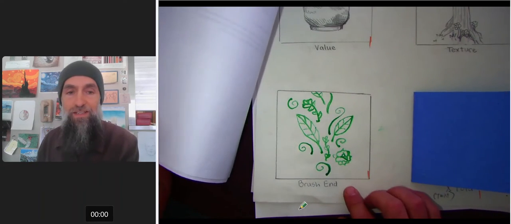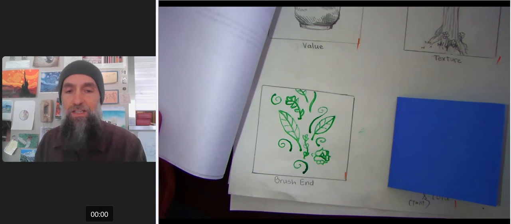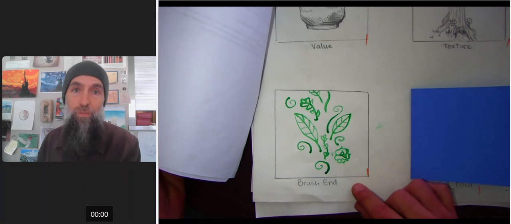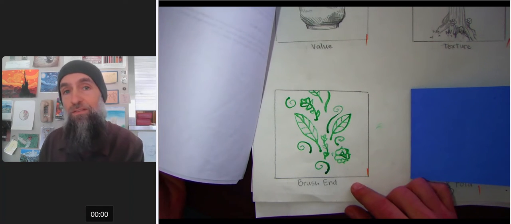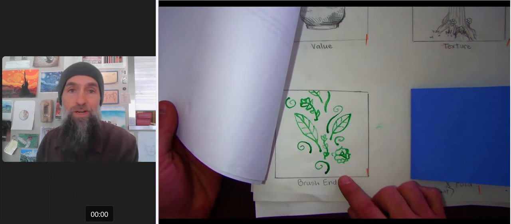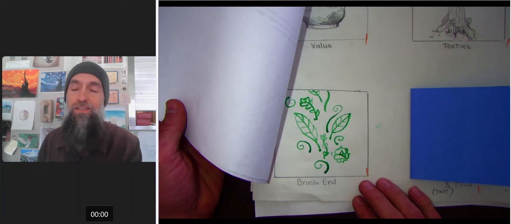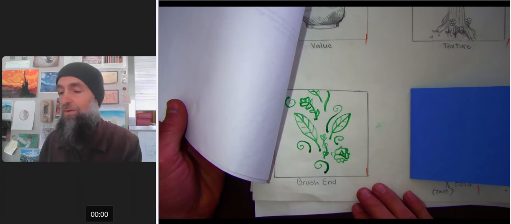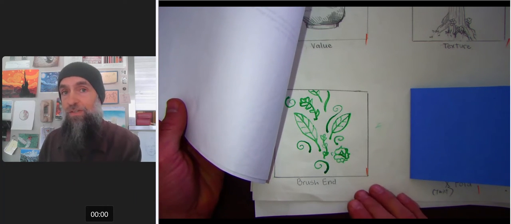Going further down the line, here's the brush end technique. You're going to get one of those watercolor techniques. Usually they're about 12 in each year. This current year we got up to 13. One of them was brush ends. It might be the dry brush effect. It might be tape resist or salt, but you're going to get one of those.